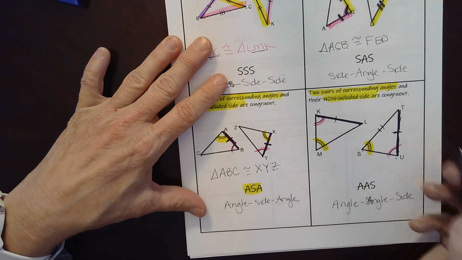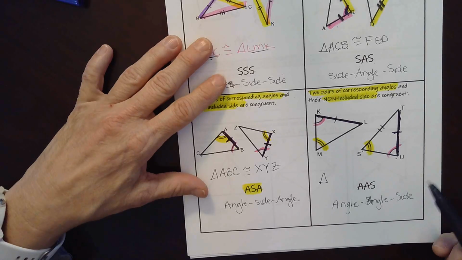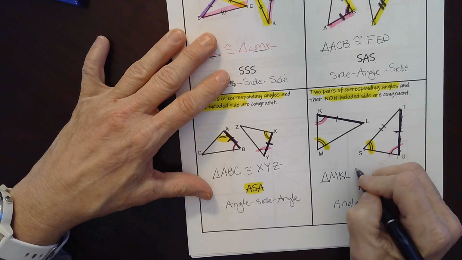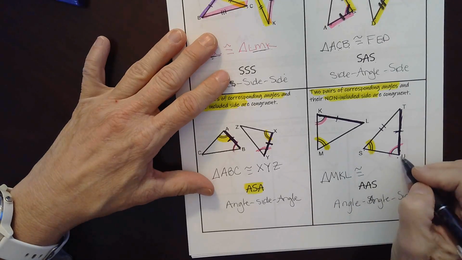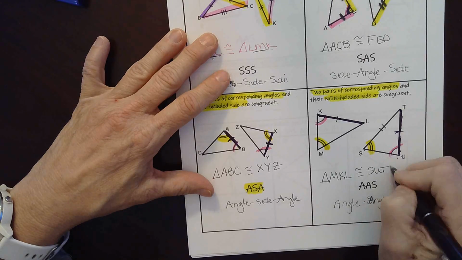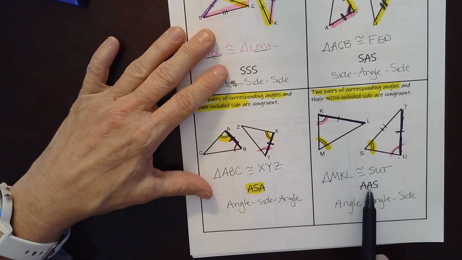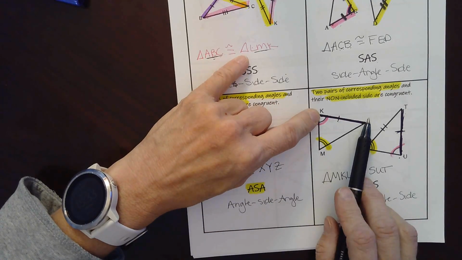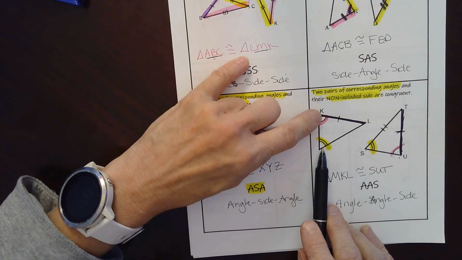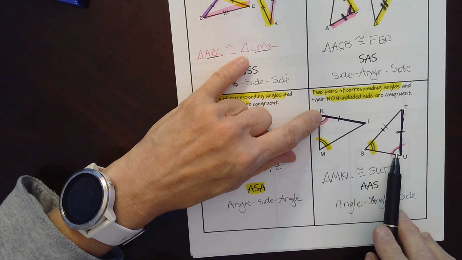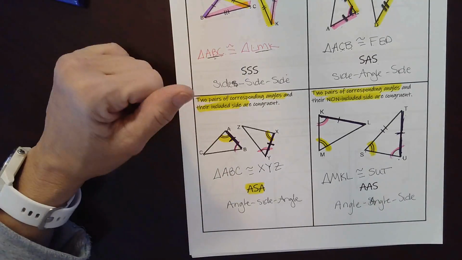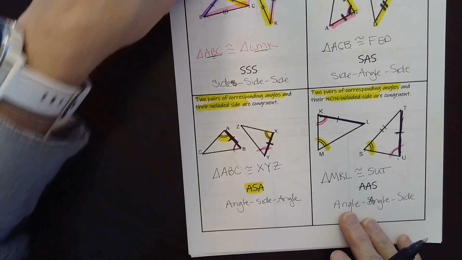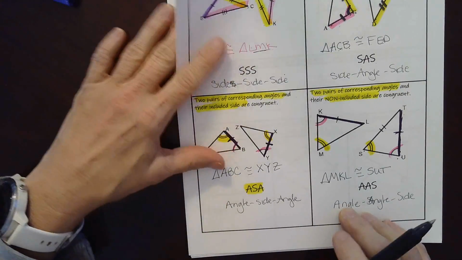Now, how could we name our triangles? We could name our triangles MKL is congruent to SUT. You have to name them in the same order. I started this one with M and went to K and then L. So I went from yellow angle to pink angle to the corresponding side. Okay, so those are four scenarios. We've got a couple more.